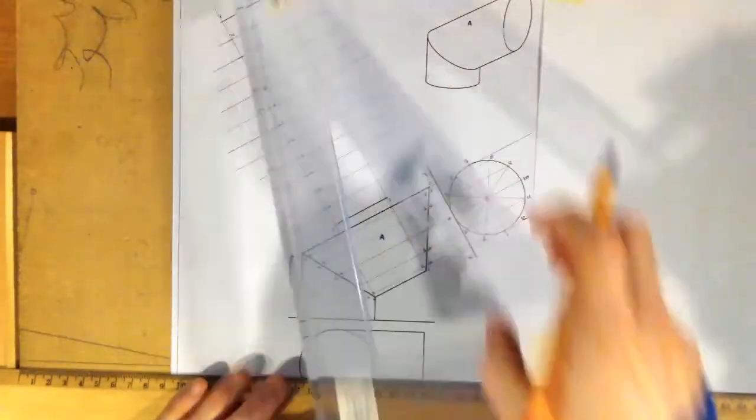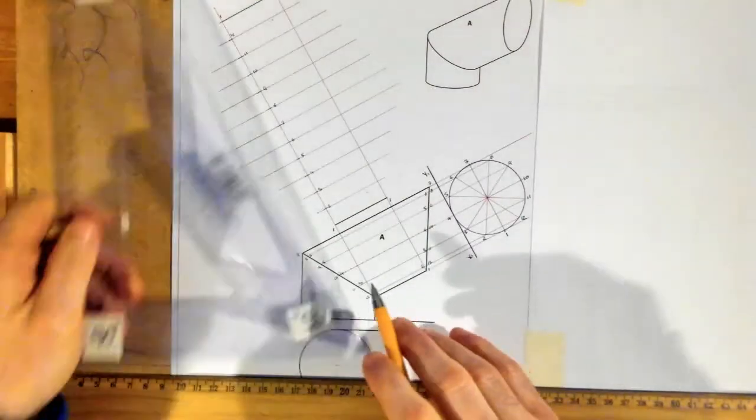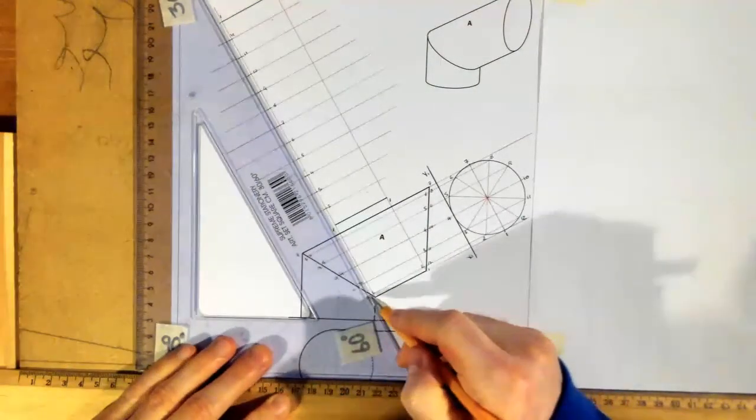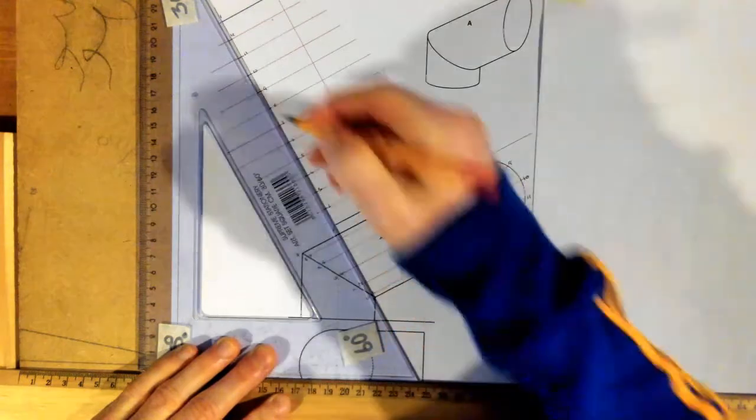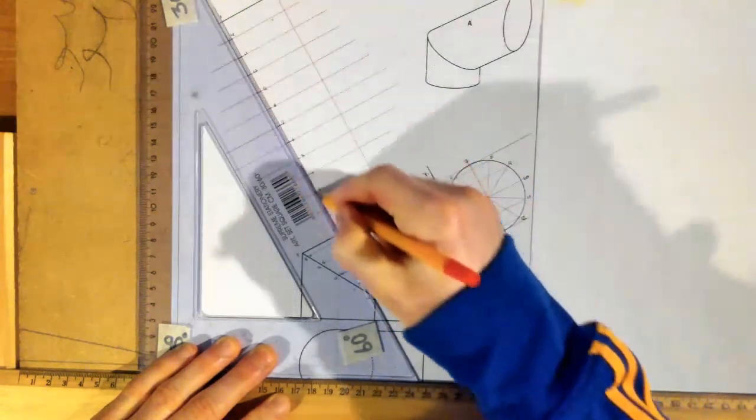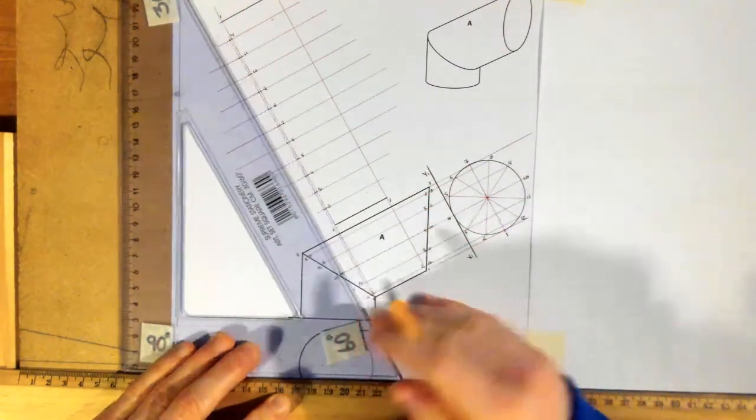There we go. Now, if I wanted to find 2 and 12, it's very simple. Project up is going to be at 60 degrees. So there's 12, there's 2.